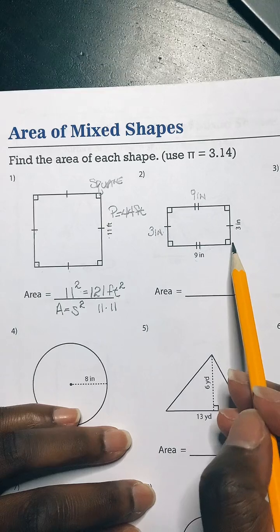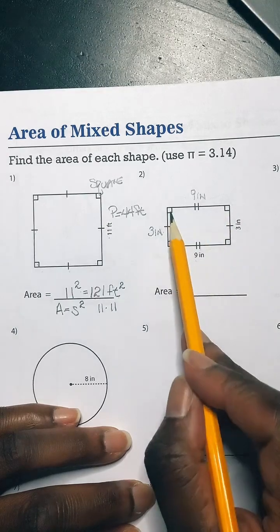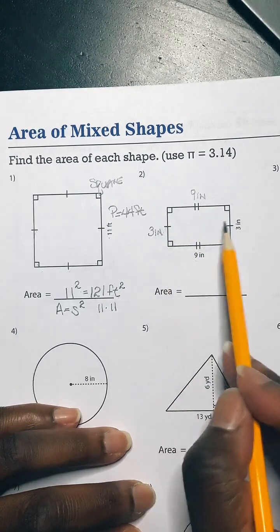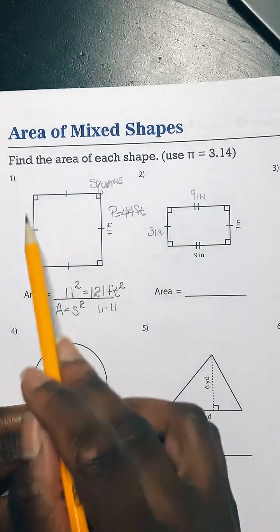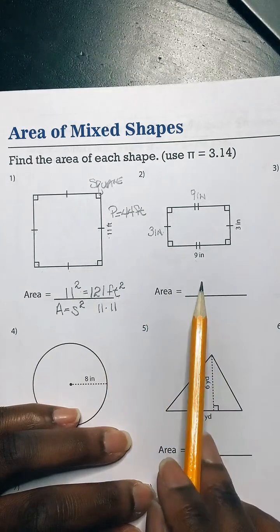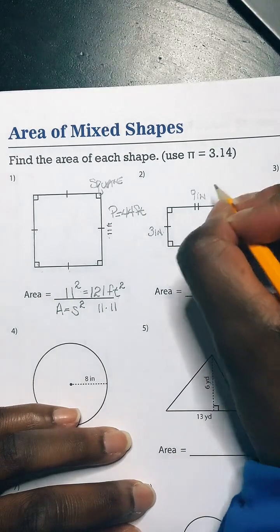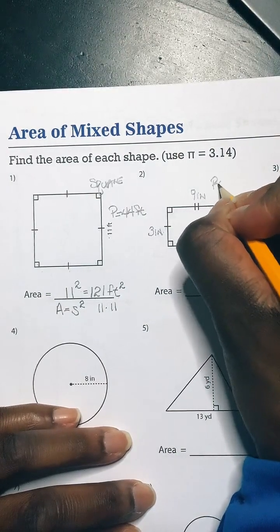So it's not going to be a square, but it has some parts to it. The only thing that's different, because they all have 90-degree angles, is that they have 2 sets of congruent sides as opposed to all 4. So my shape here is going to be what's called a rectangle.